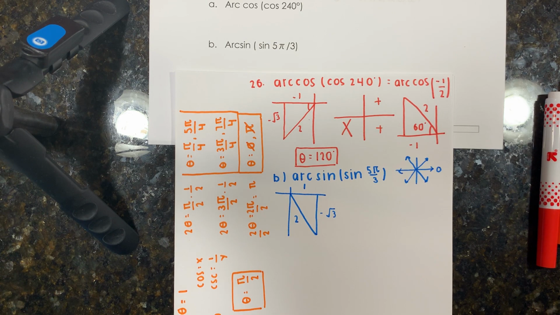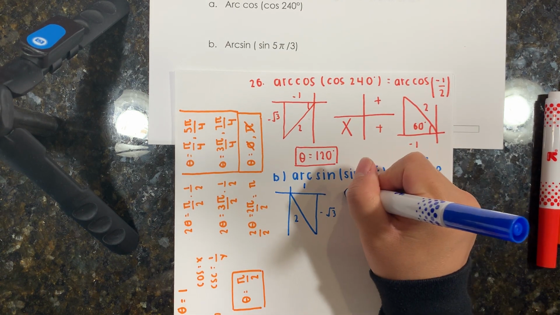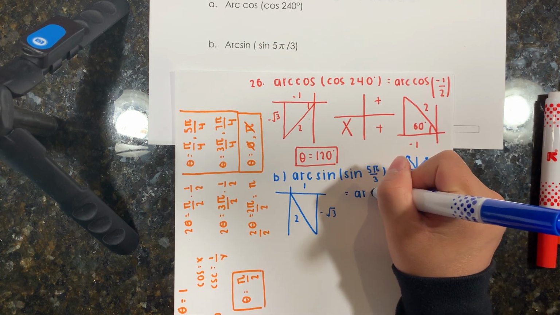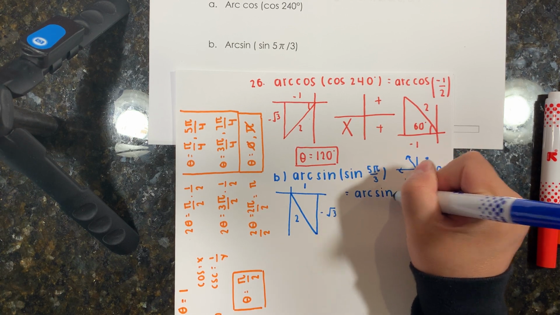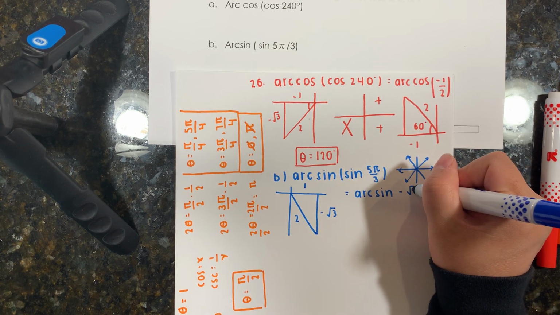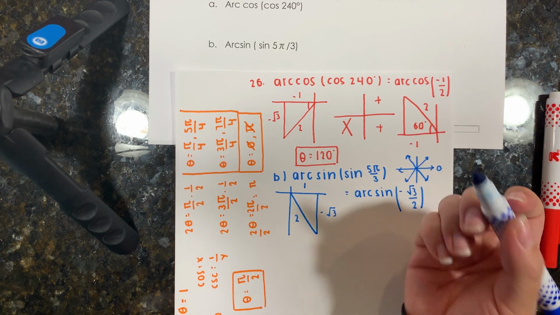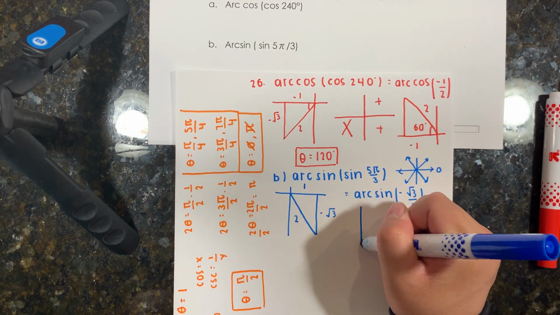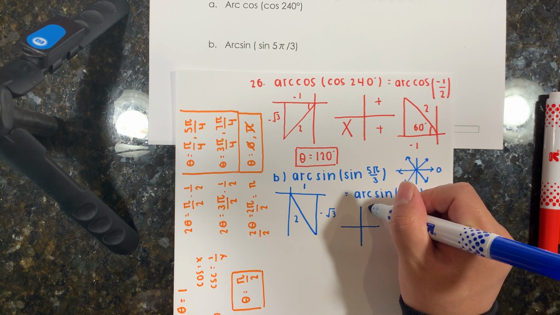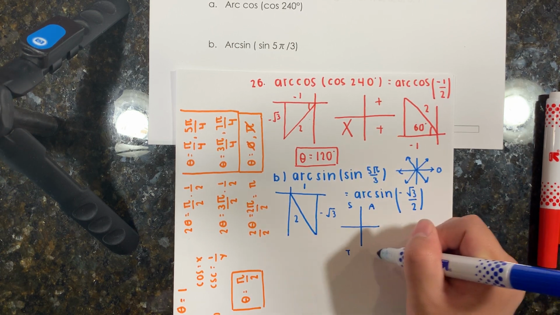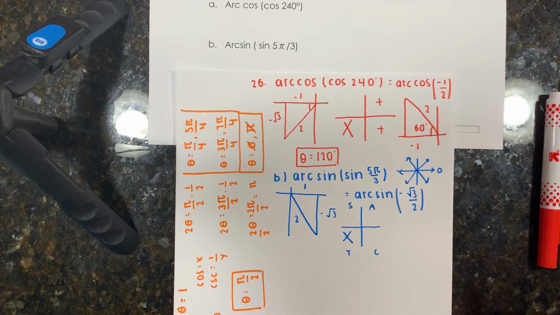So the sine of that is going to be opposite over hypotenuse, so I end up with arc sine of -√3/2. But if I draw my 4 quadrants, all students take calculus, I don't use quadrant 3.